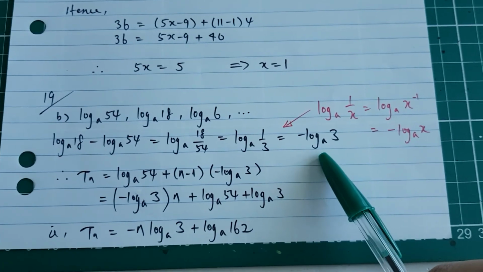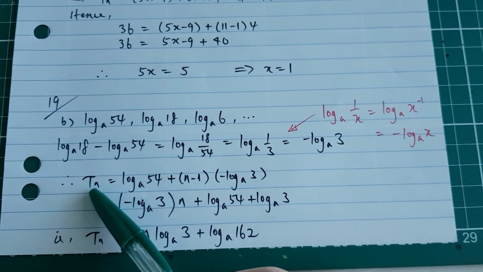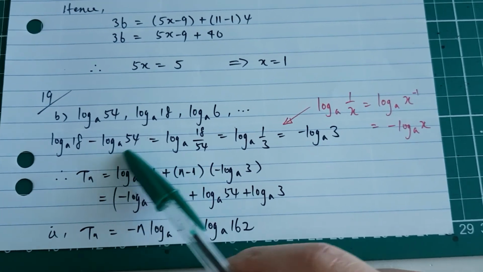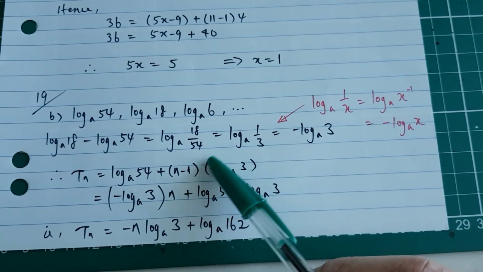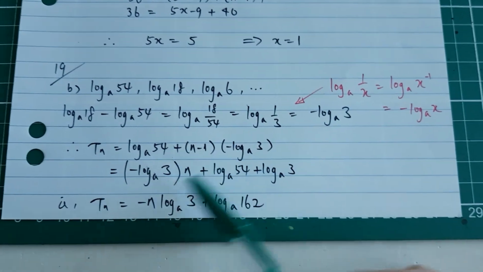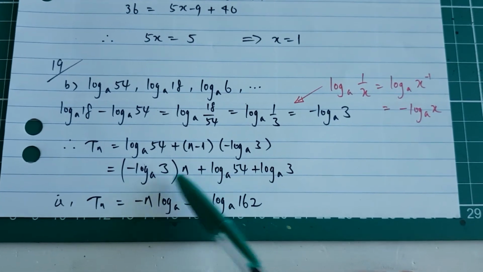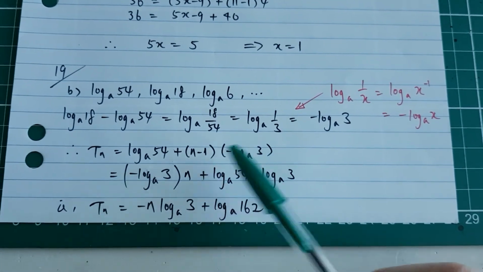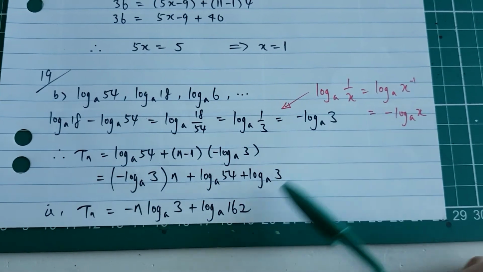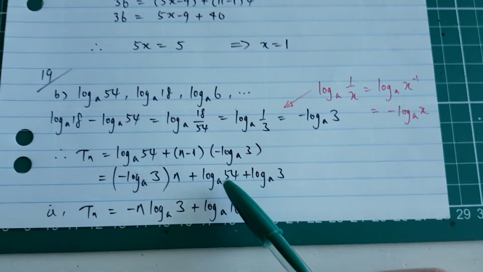So now that's my little d, and hence use the nth term formula for the AP, which is the first term plus n minus 1 times the common difference, which is that. Then what I've done for the second line is multiply that by n to get this, that by that to get log a3, and then add this.